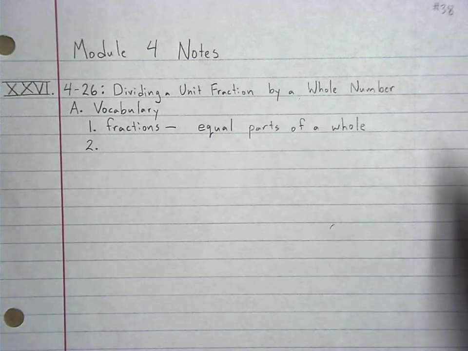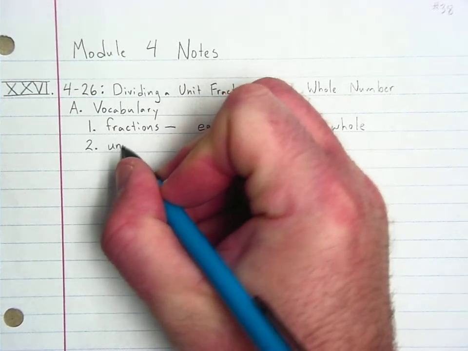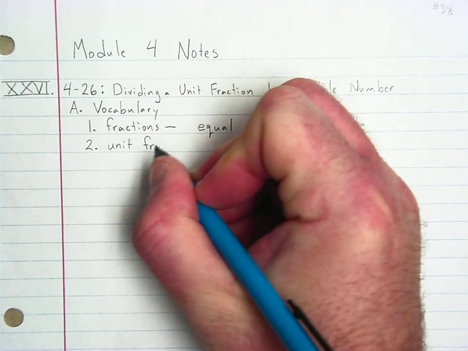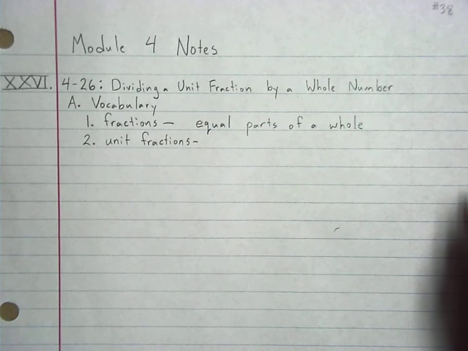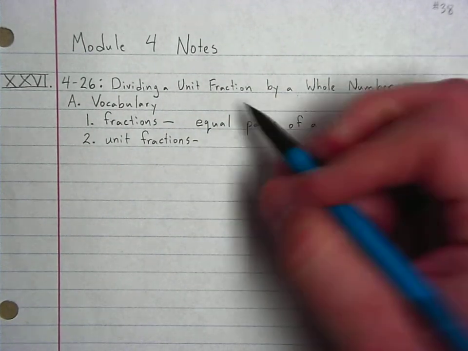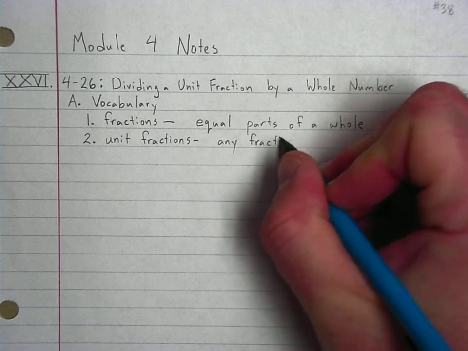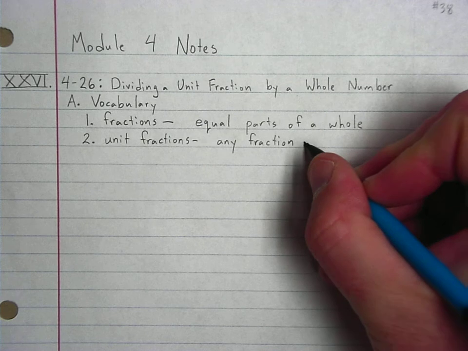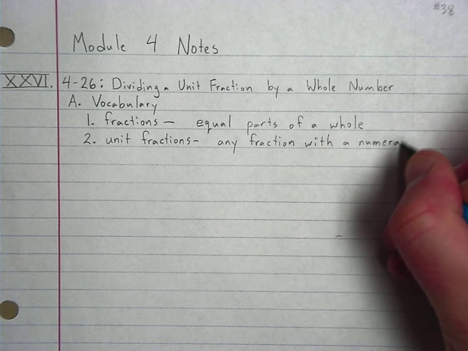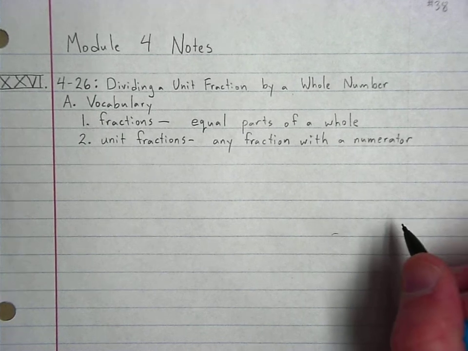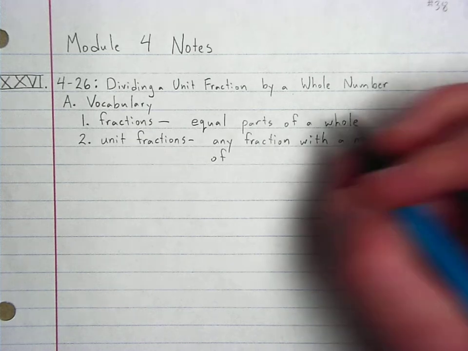Now, we're also talking still about unit fractions. Unit fractions are any of the fractions I just mentioned, really. Any fraction with a numerator of 1.